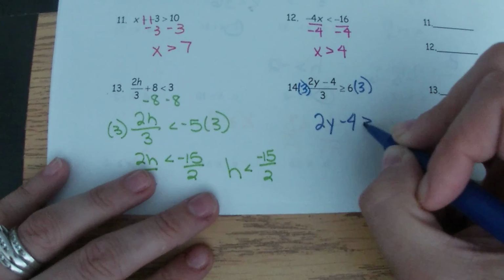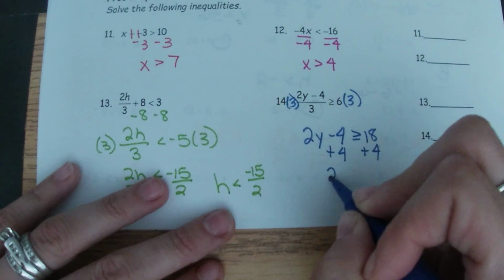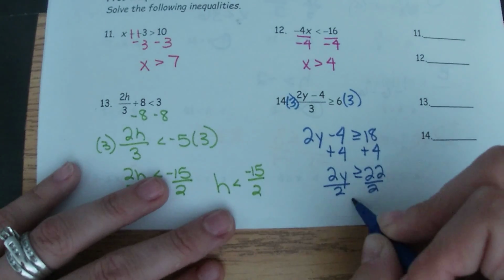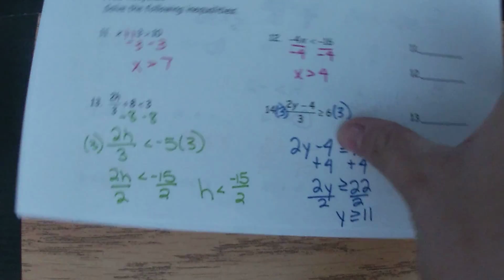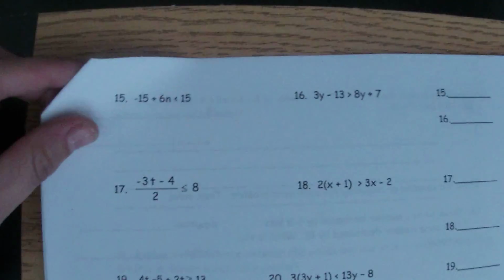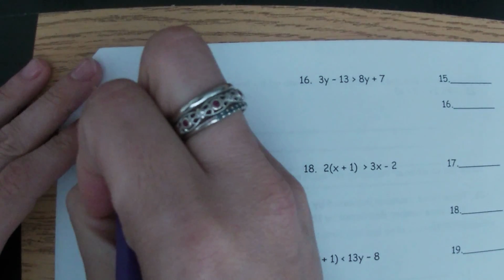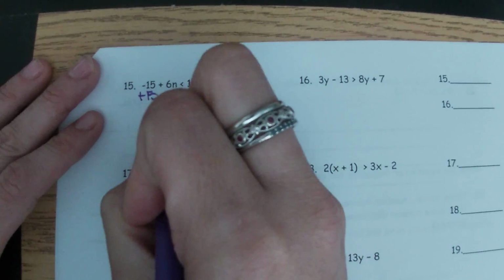Number 14, that is all part of the large fraction, so we need to move the denominator first. We'll undo the addition and subtraction first.